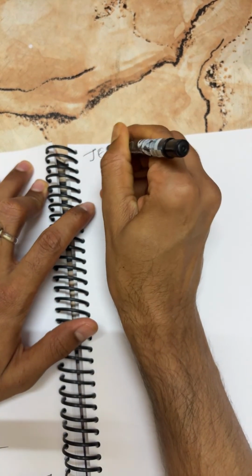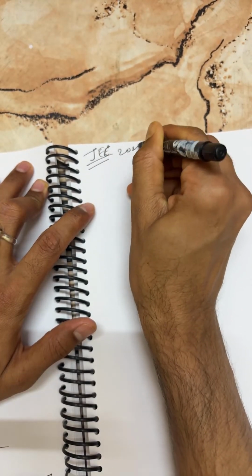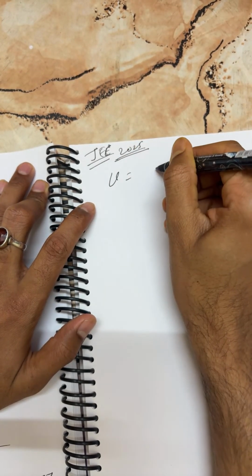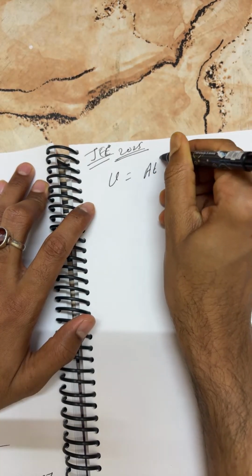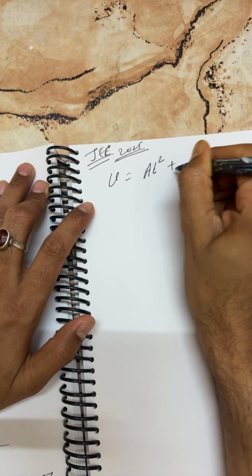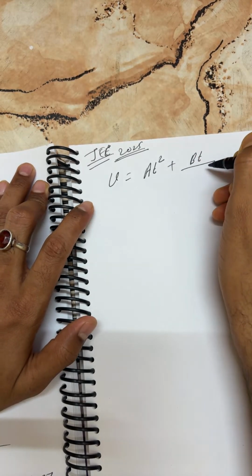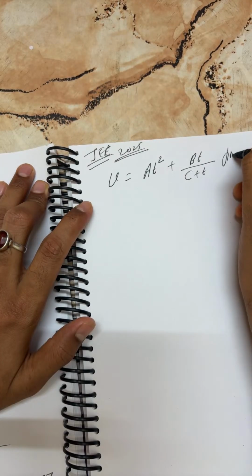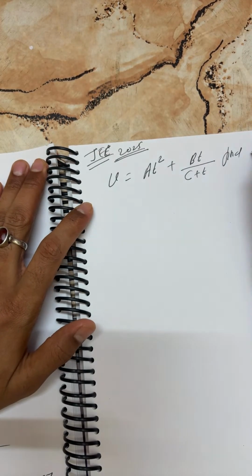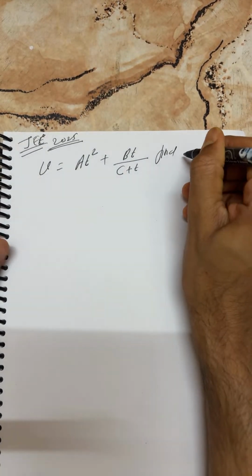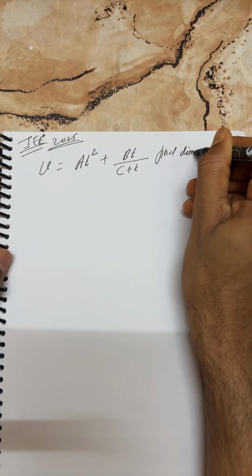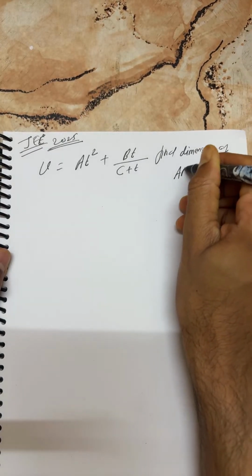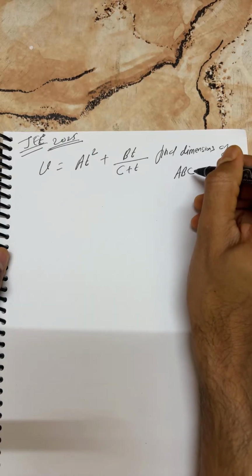JEE 2025. So this is velocity, which is equal to at square plus bt by c plus t. Find the dimensions of A, B, and C.